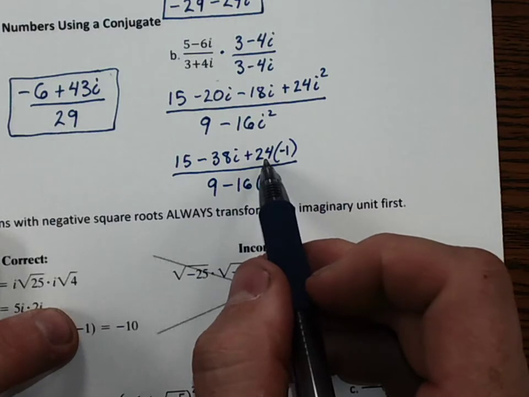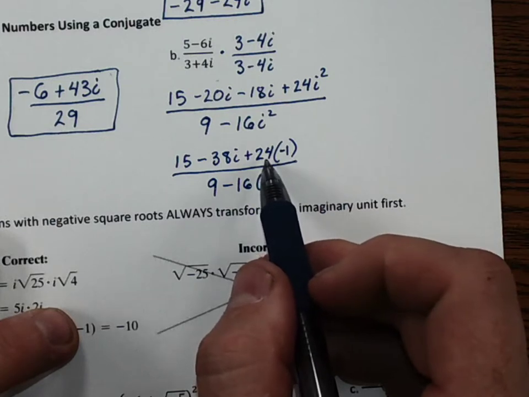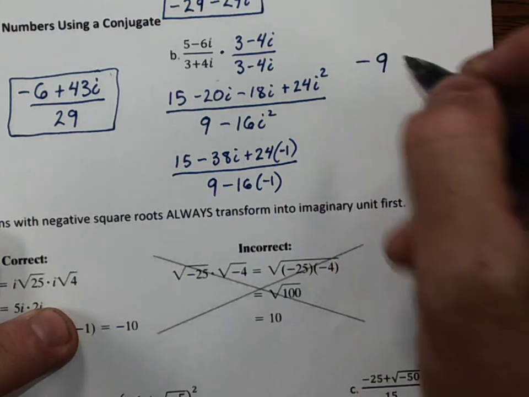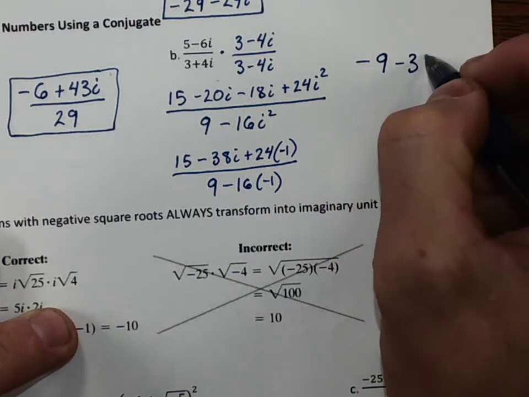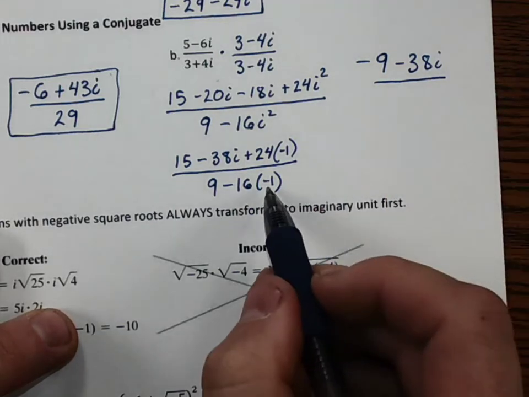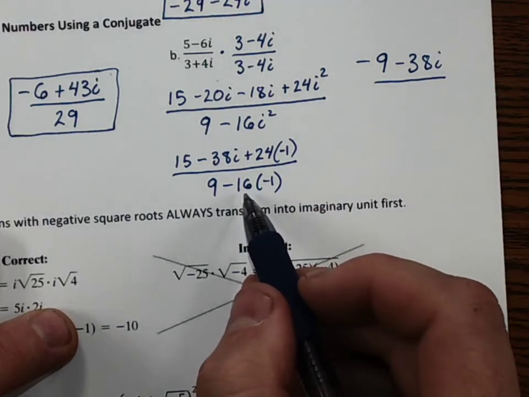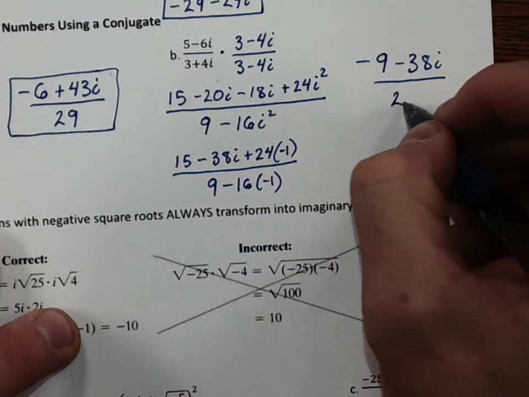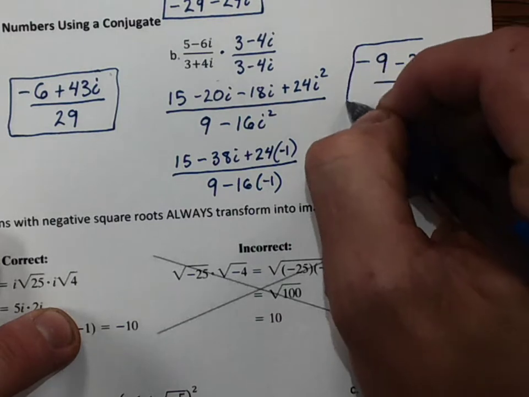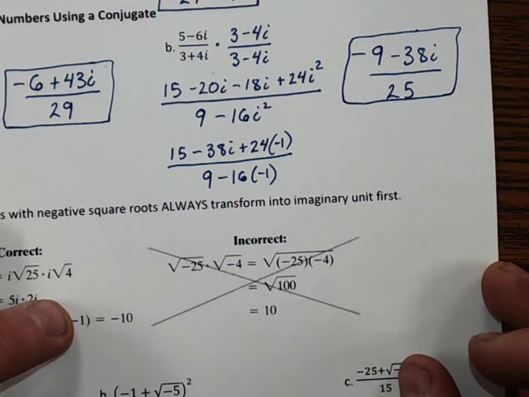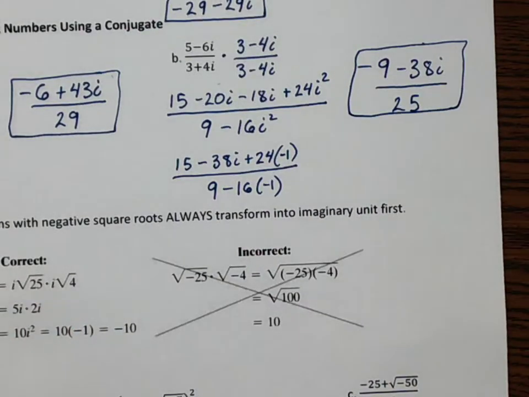Negative 1 times 24 is negative 24. Negative 24 plus 15 is negative 9 minus 38i, divided by negative 1 times negative 16, which is positive 16. 16 plus 9 is 25. So the result is negative 9 minus 38i divided by 25.